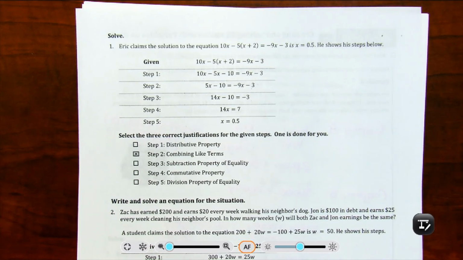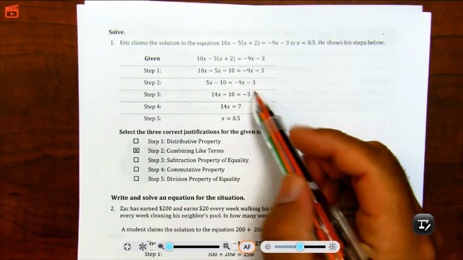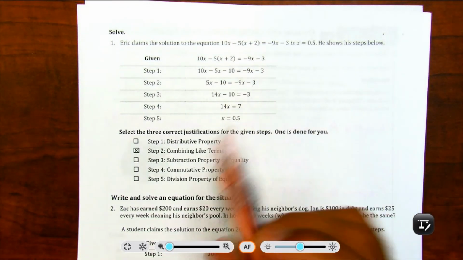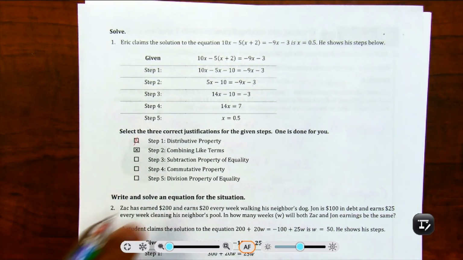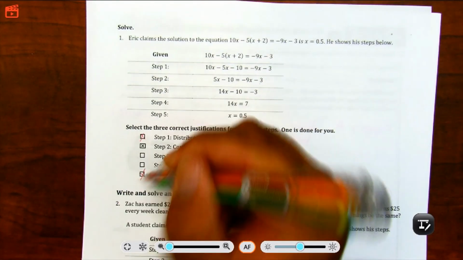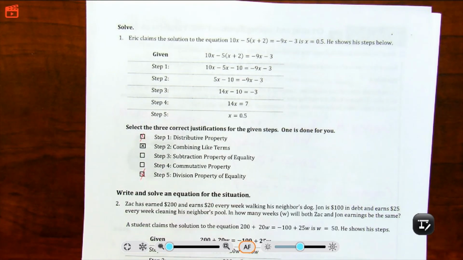Let's just select three steps that he did. He actually did do distributive property, so we could check that one off. There is no subtraction property that was used, but there was division property that was used at the end. So that.